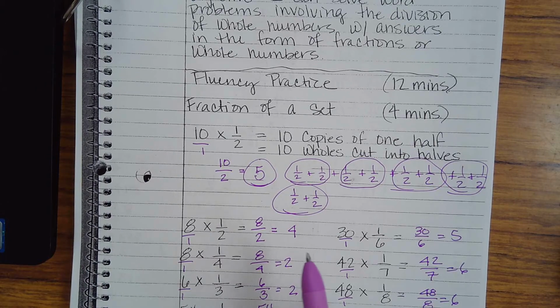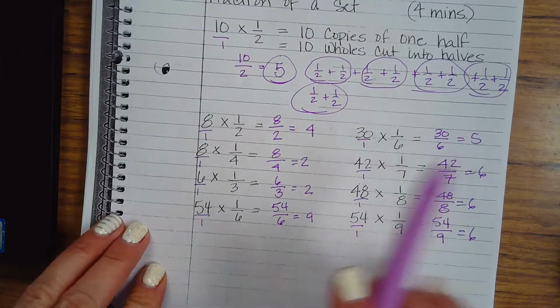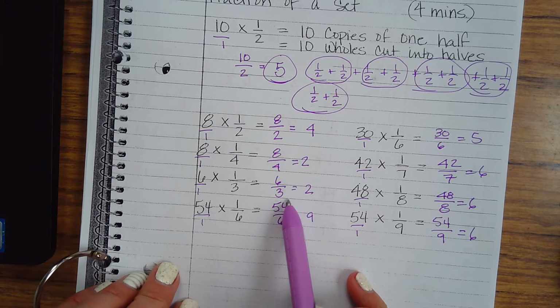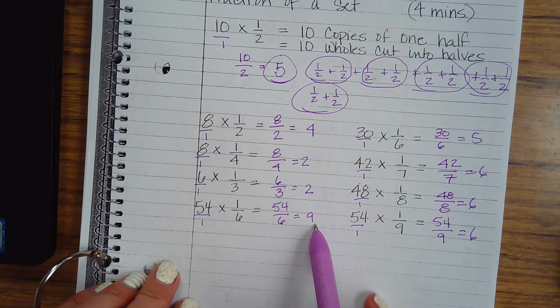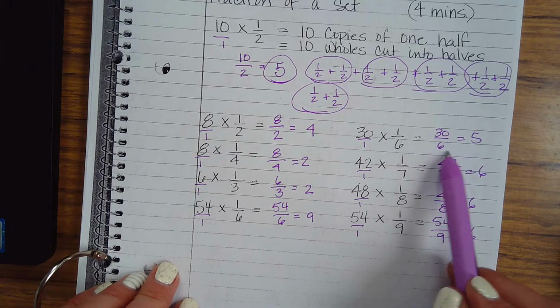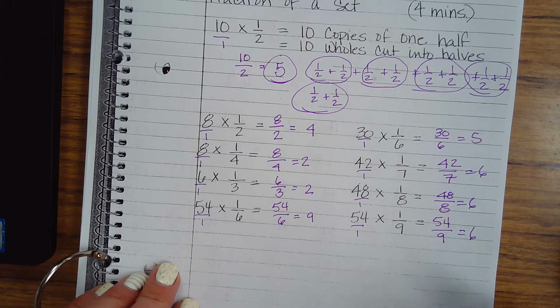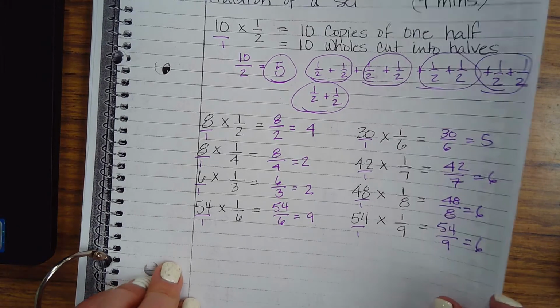All right, moving on. So 8/2 is 4. 8/4 is 2. 6/3 is 2. 54/6 is 9. 30/6 is 5. 42/7 is 6. 48/8 is 6. 54/9 is 6. All right.